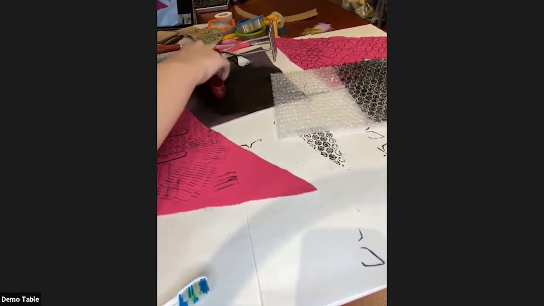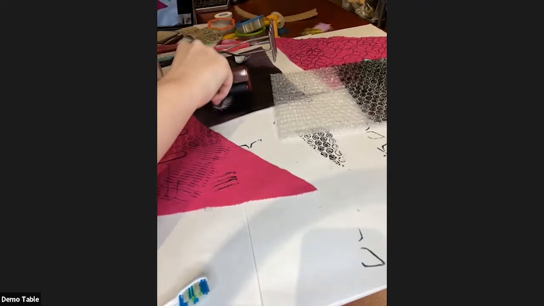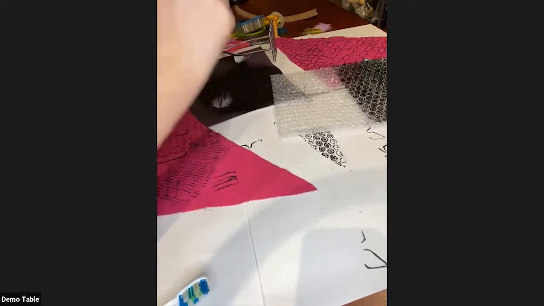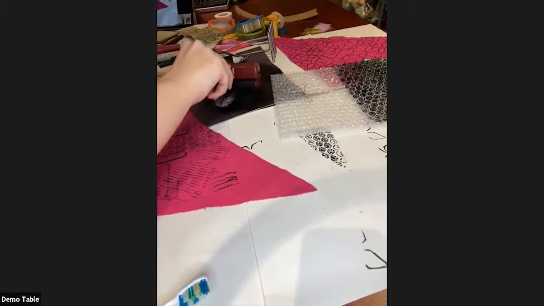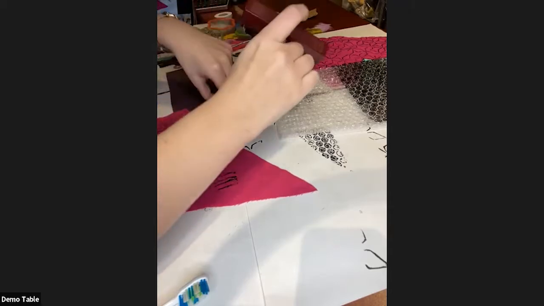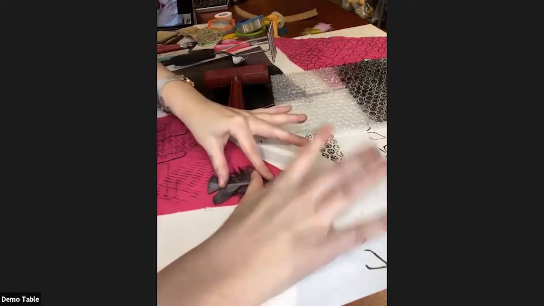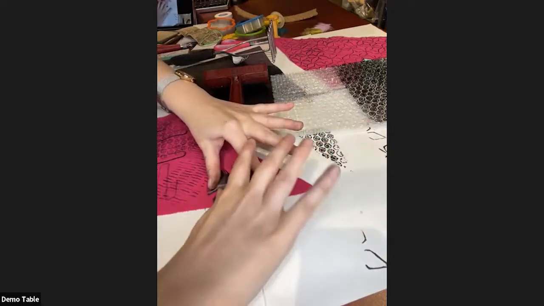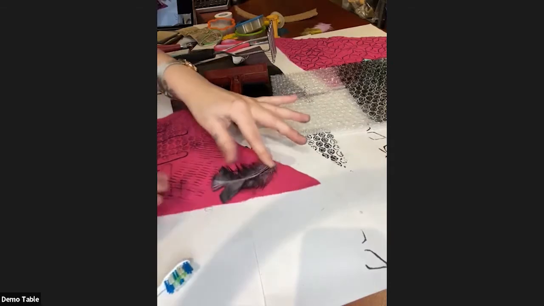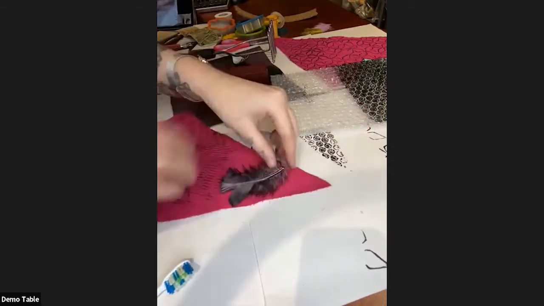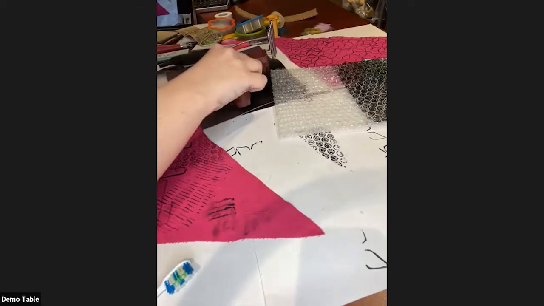And the last one I want to try is a feather. I have enough ink. It's a little ghostly. But you get the idea, right?